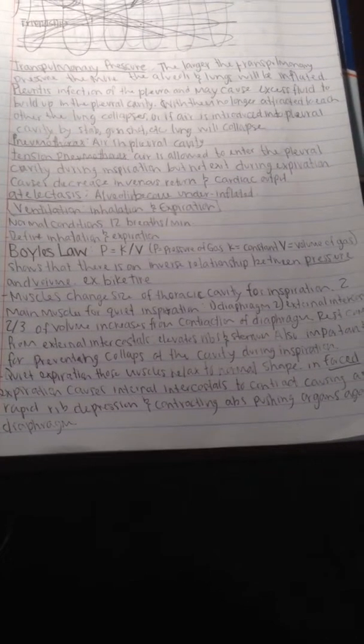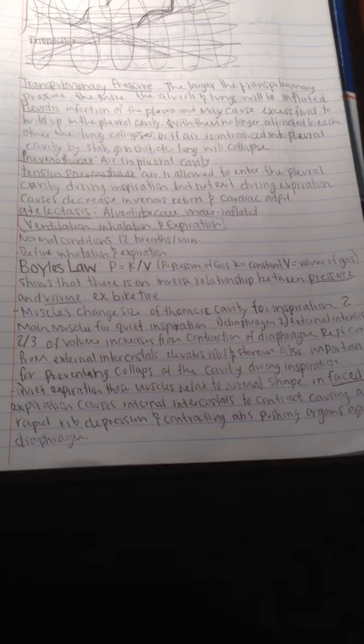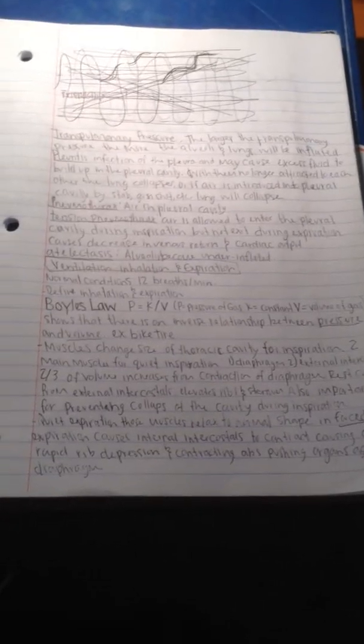And there are muscles that change the size of the thoracic cavity in order to breathe in more and be able to exhale more. The main muscles for just regular breathing are the diaphragm and the external intercostals. Two-thirds of the volume increase is from the contraction of the diaphragm. And then the rest of it comes from the external intercostals, which elevate the ribs and sternum.